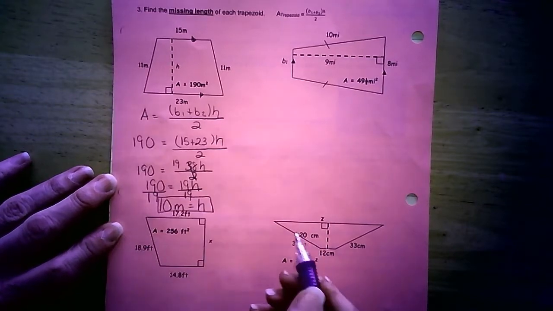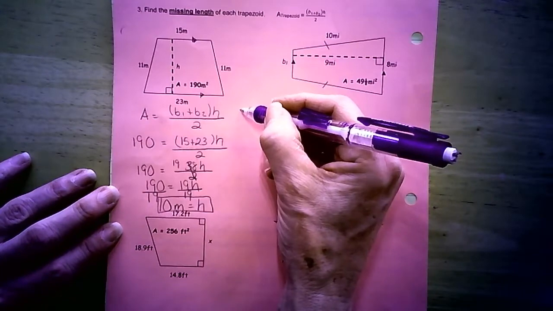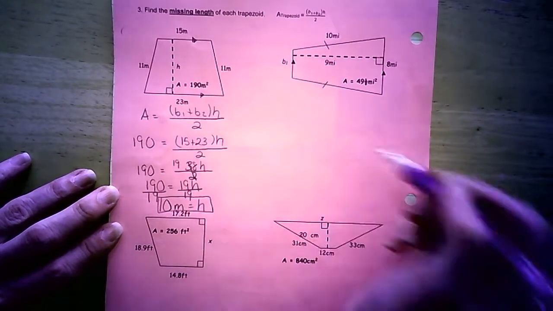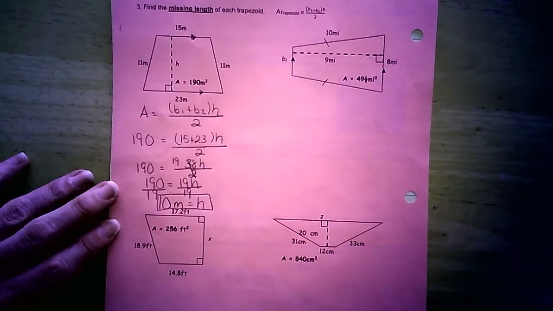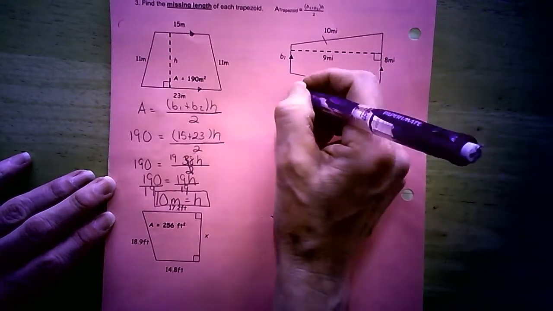If you run out of room here, just bring it right up to the side and start a second column. All right, nice job. Let's take a look at the next one.